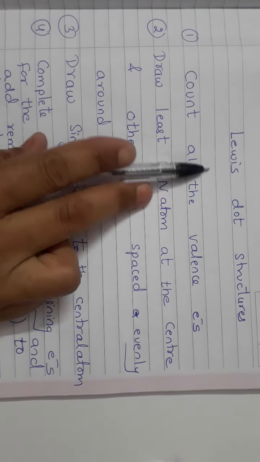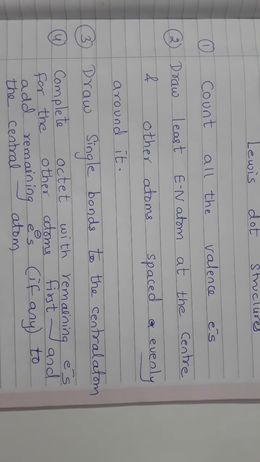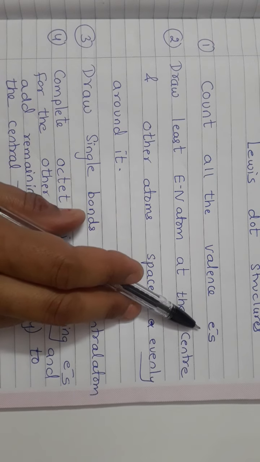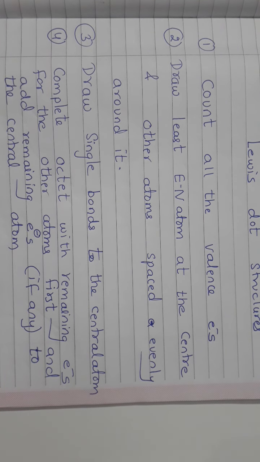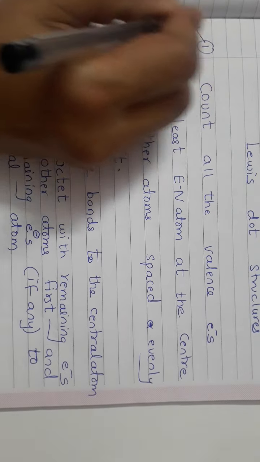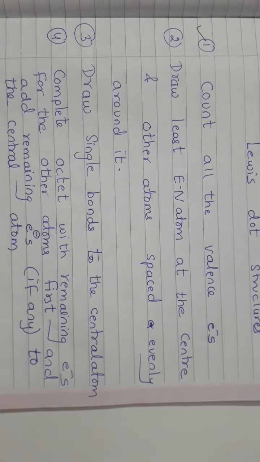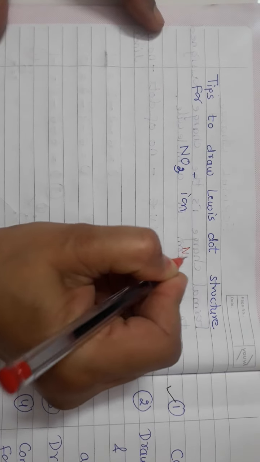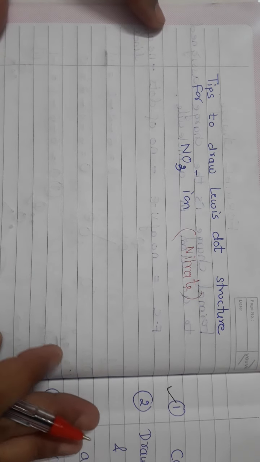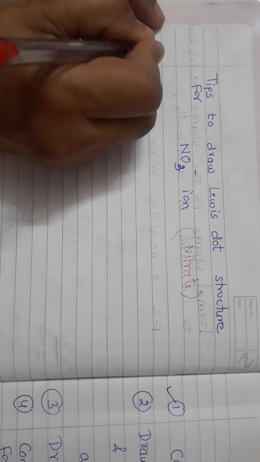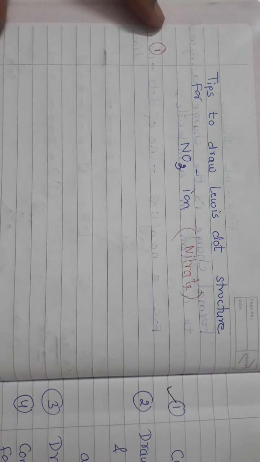Now students, there are certain rules to draw the Lewis dot structures. Rule number 1, count all the valence electrons. We are going to use this first rule for the next example, which is tips to draw the Lewis structure for NO3. NO3, what is the name of this anion? It is the nitrate ion. So what is the first rule? Count all the valence electrons. So I write over here, I am going to count all the valence electrons.